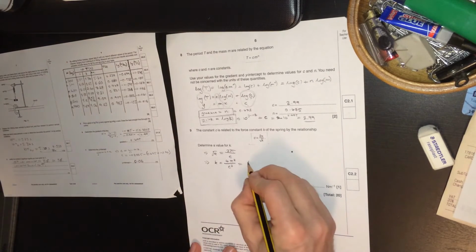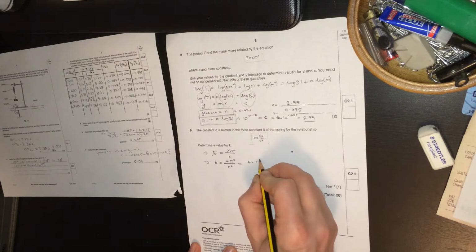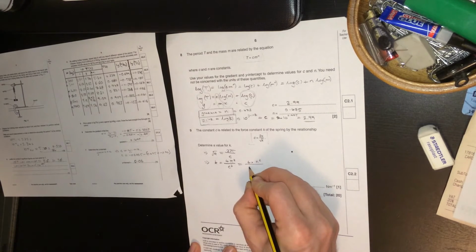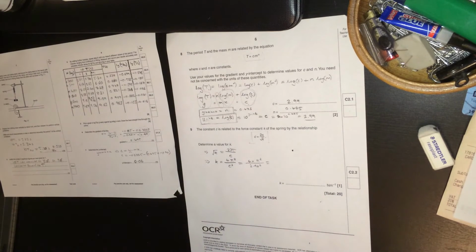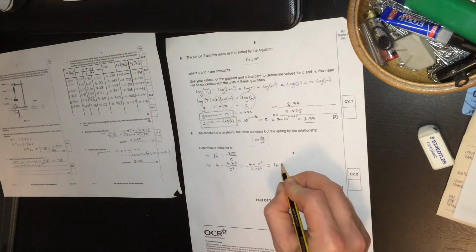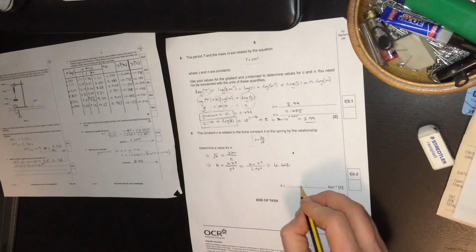Put values in, so 4 times pi squared over 2.99 squared. That's 4.42.